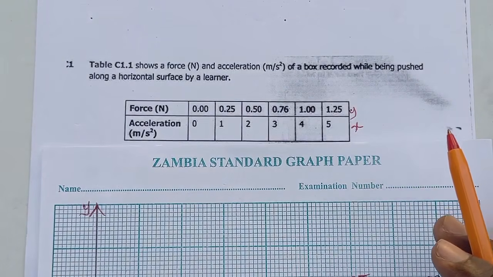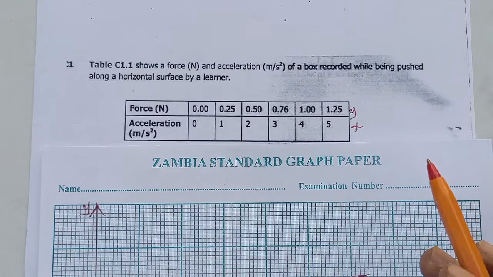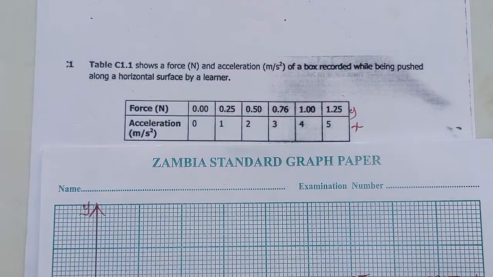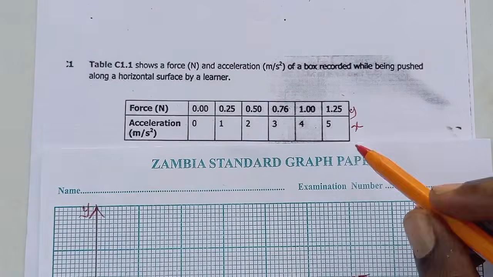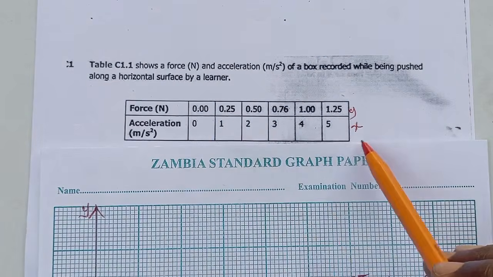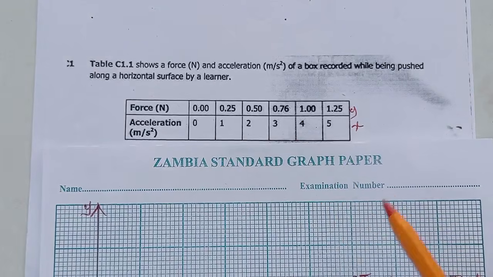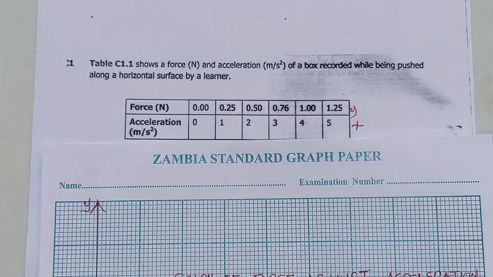x-axis. So this is what you need to get. At the moment they just say graph of force against acceleration. So against what is given, that thing that is given is supposed to be on the x-axis. This is a point. Some of you can say force is x, then acceleration is y-axis. You can miss the point. We know mathematics there. These are key things you need to understand.